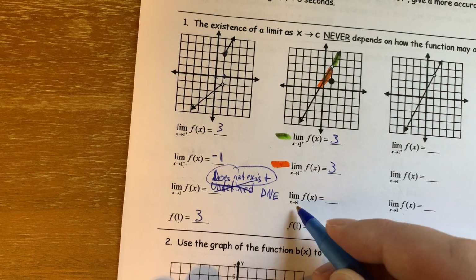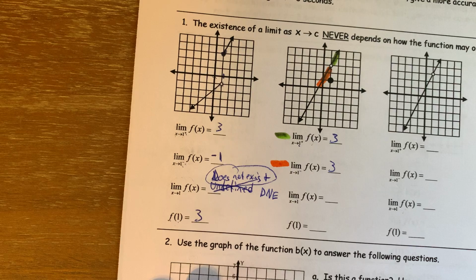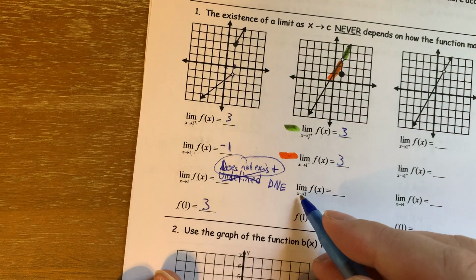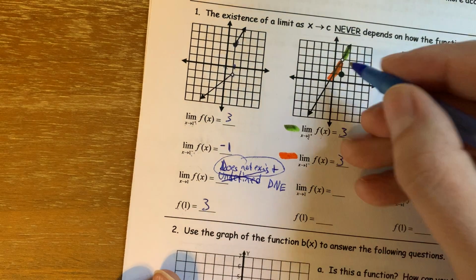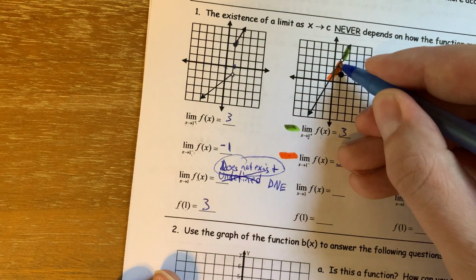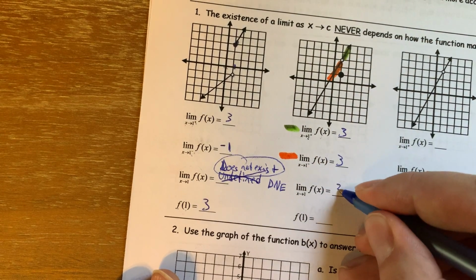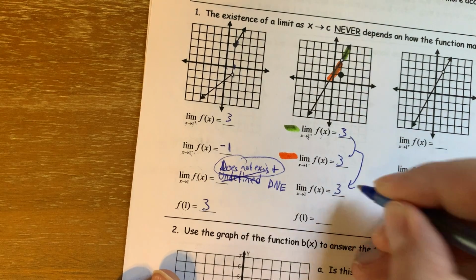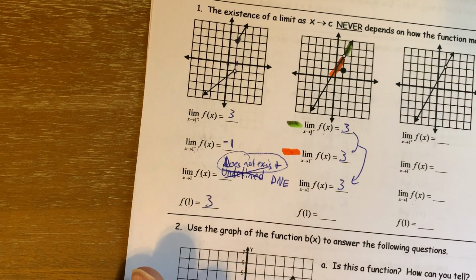And finally, the overall limit means what? Hopefully we understand that it means the limit as x approaches 1 from both sides. So is the y value getting close to the same value no matter which side we come from? And the answer is yes. Because these are the same, we know that the overall limit is getting close to 3.